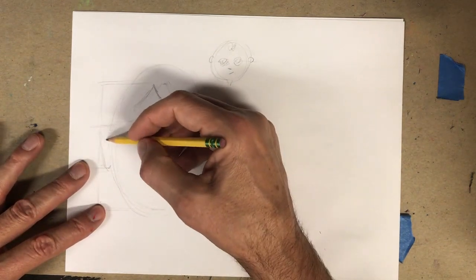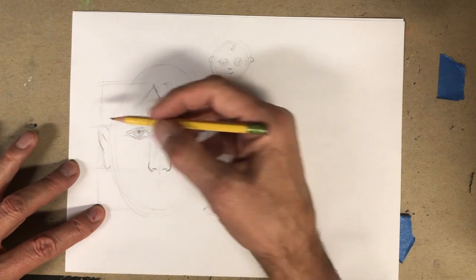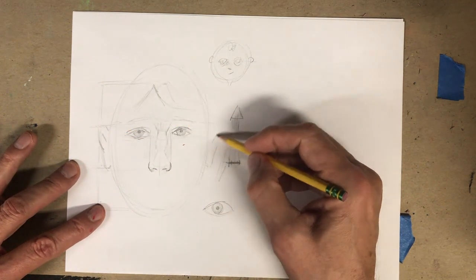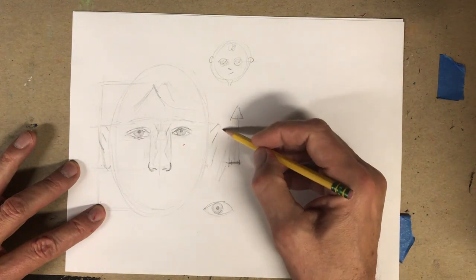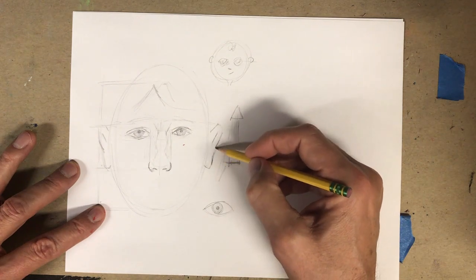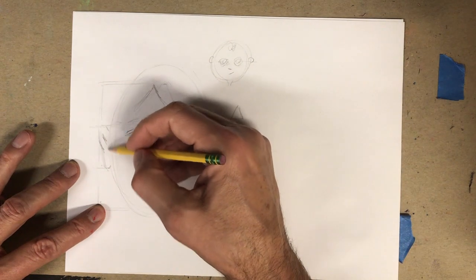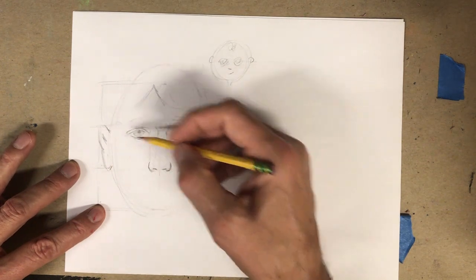Okay, so let me get back to the ears here. As you know, some people's ears stick out quite far. Some people's ears, you can hardly see them from the front. They're so tight to their head. And there is a lot going on in ears. They're tricky to paint, I can tell you that. If you've got a picture where you really can see the whole ear, they can be a little challenging.